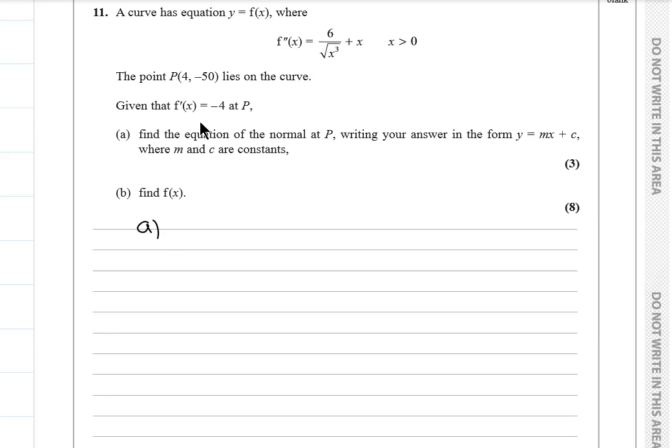For part A, the gradient of the tangent at x equals 4 is negative 4, and of course the gradient of the normal should be 1 over 4 with positive sign. Then the equation of the normal can be found by y minus y naught equals m normal multiplied by x minus x naught.